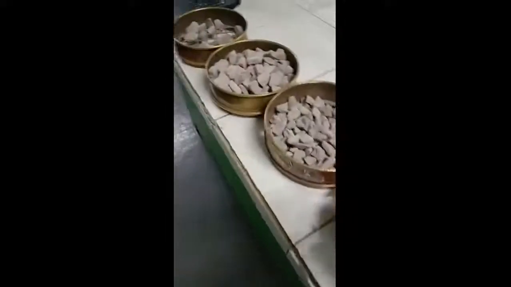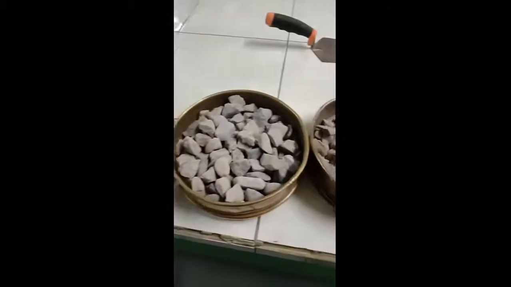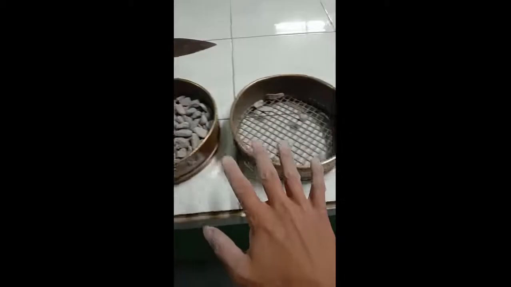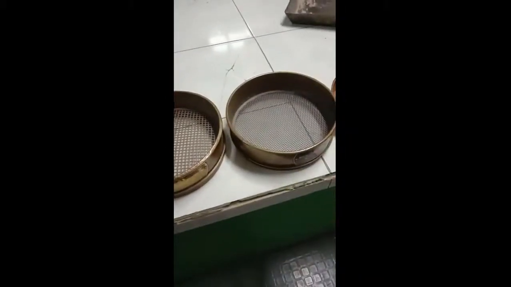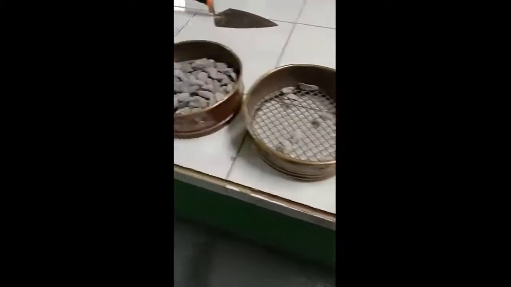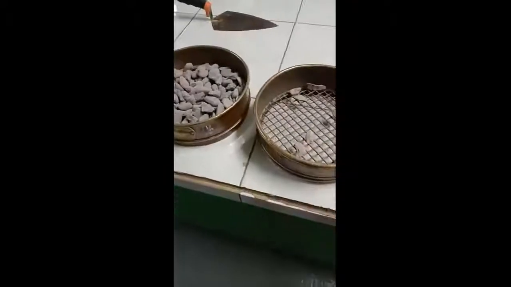So we are going to weigh this one and get the weight in each of the sieves. Again, this is for our sample, but for other samples there will be a percentage retained on these small-opening sieves. This is a sample that is already being used here in our laboratory.